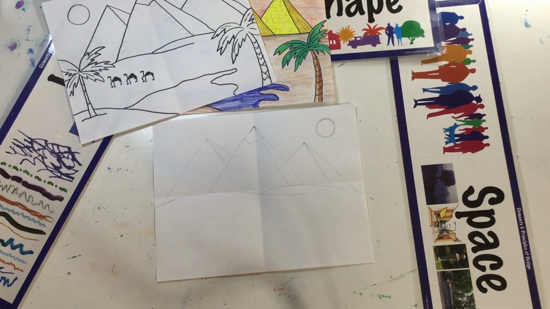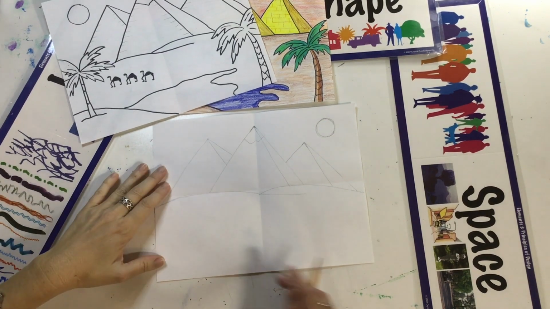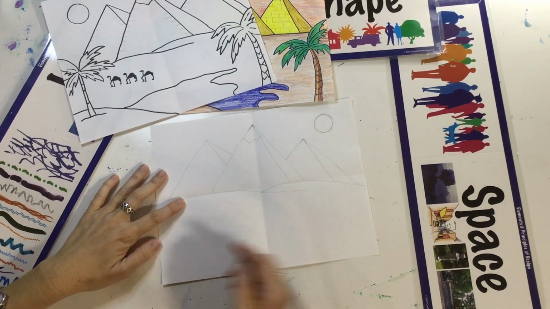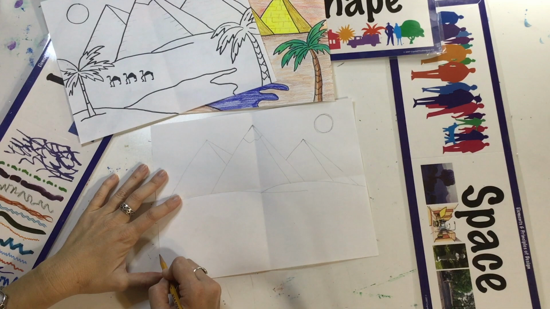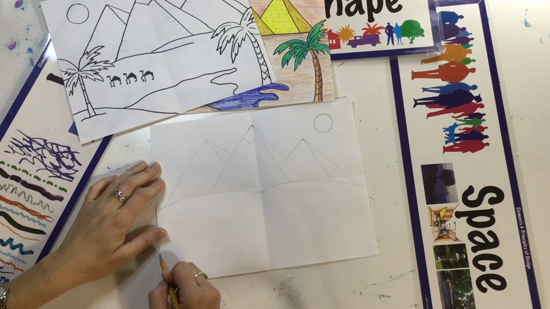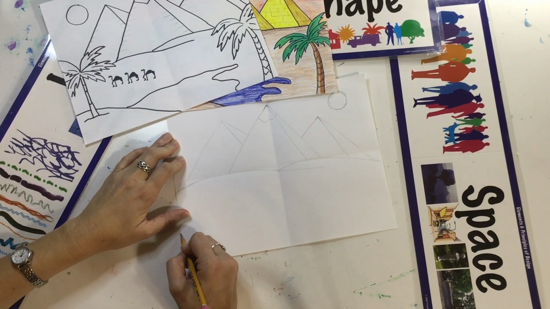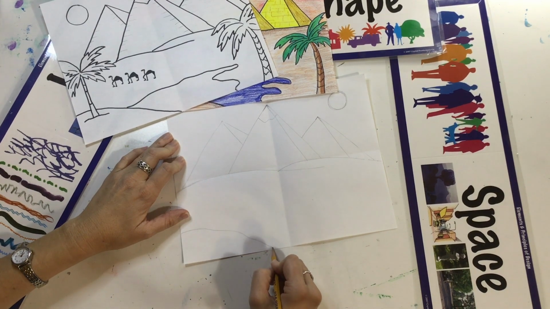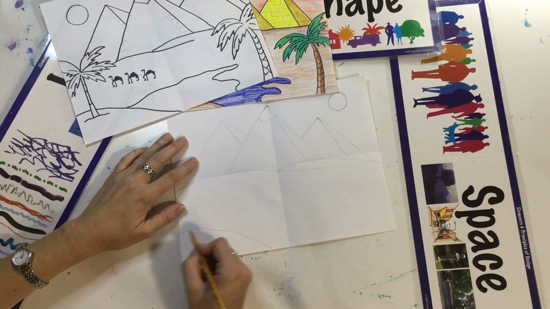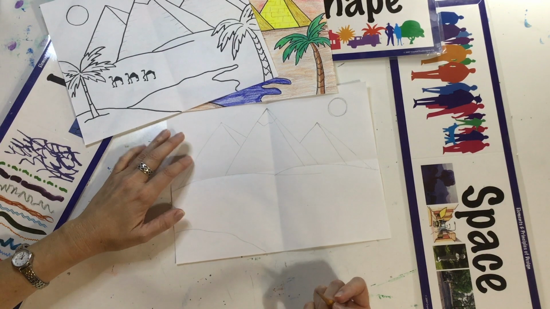All right, so we've got the background. Now we're going to work on the foreground. So right up here in the front, you're going to put another hill. Don't put it too big. Right here at the bottom of your page, another hill, curvy, not totally straight. You can put a little curve in there.